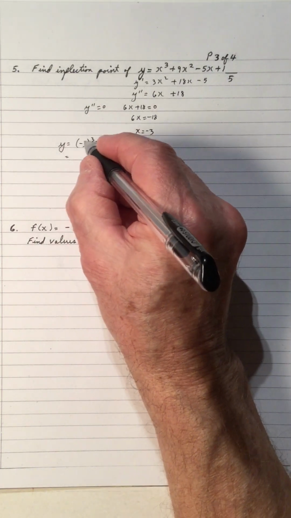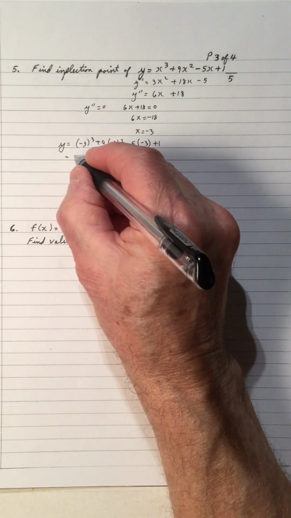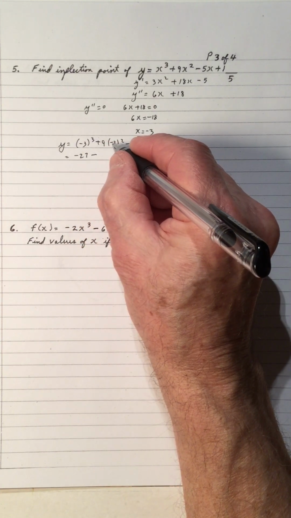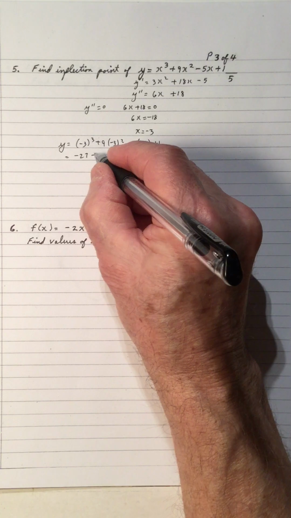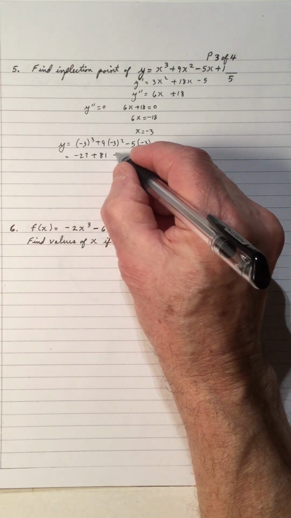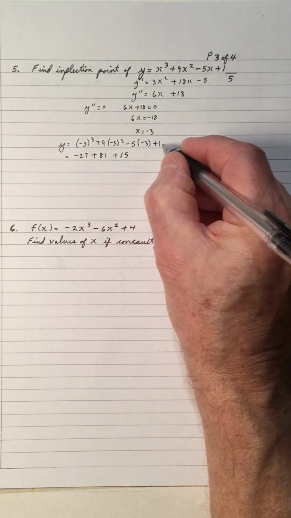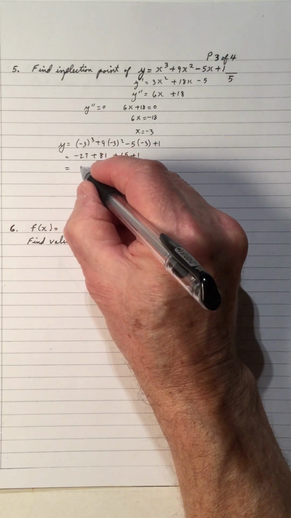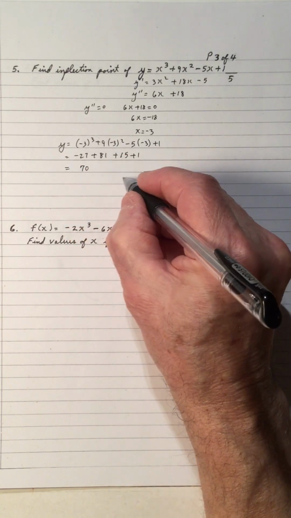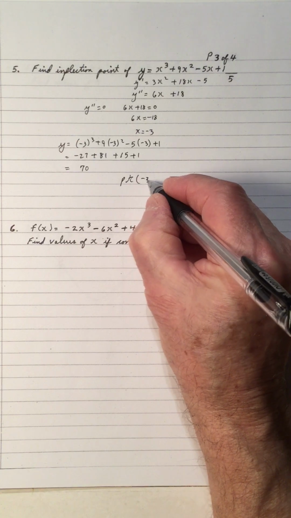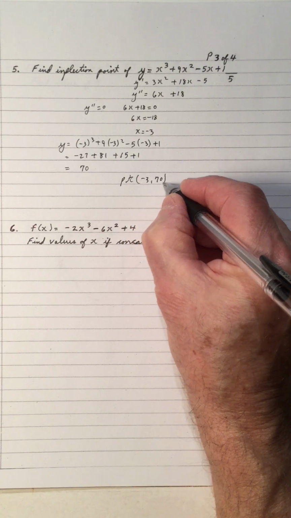What would y value be? Well, negative 3 cubed is negative 27. And we got negative 3 squared is 9. 9 nines are 81. And negative 5 times negative 3 is 15. And we have a plus 1. If you add all that up, you get 70. So that means the inflection point is x is negative 3 and y is 70.